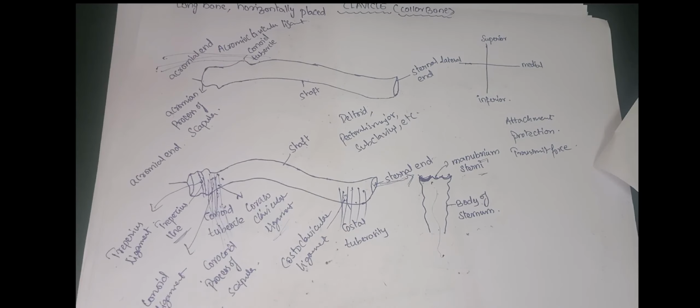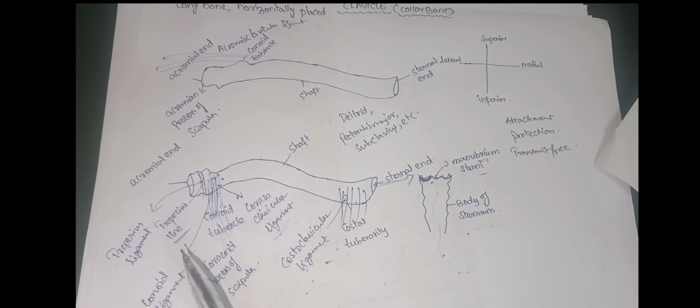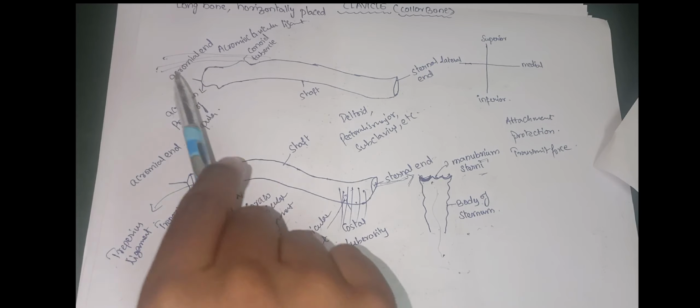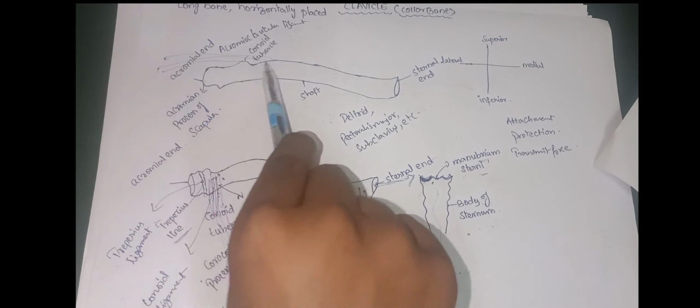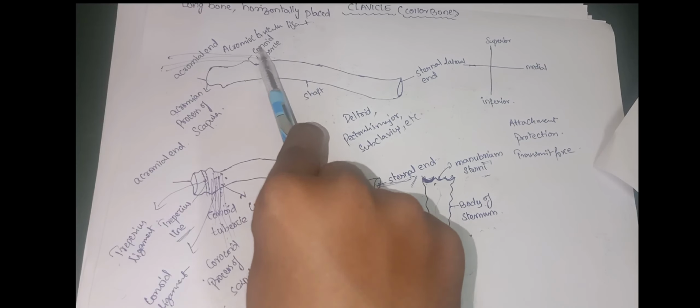So there is a ligament which passes from the acromion process of the scapula to the clavicle, and that ligament's name is the acromioclavicular ligament.